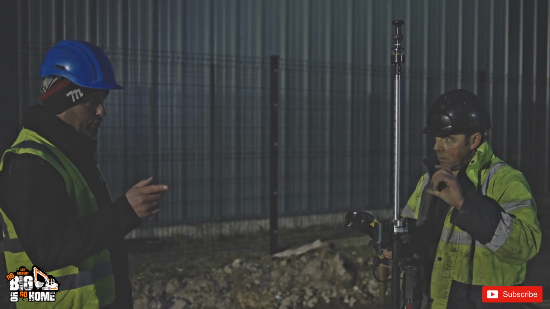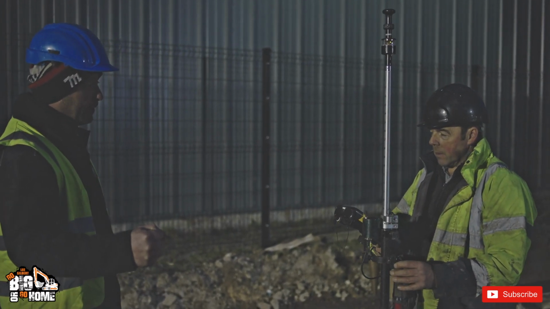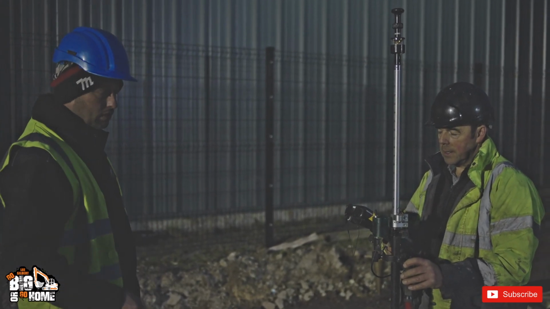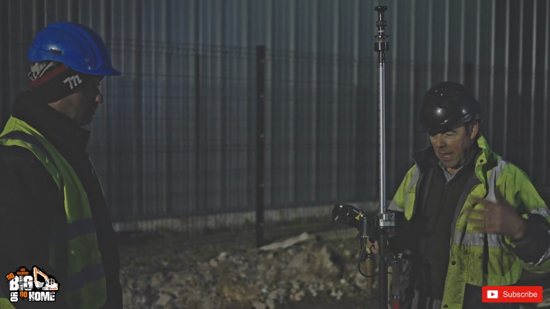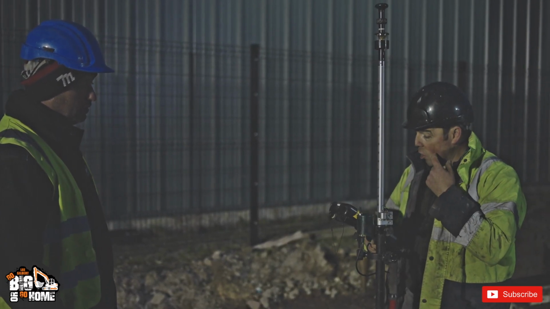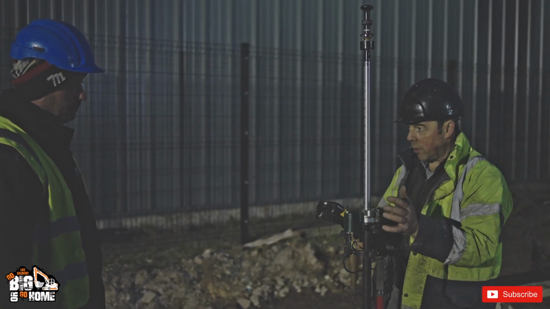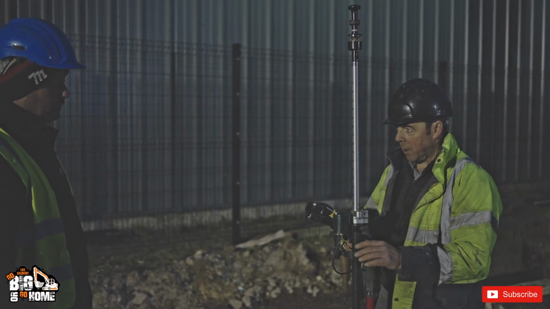I notice when you pour the foundation, you use your traditional laser while you're pouring. Do you switch to this, or would you rather stick to the laser? I'll stick to the laser level. This is a bit expensive to get splashed in concrete, and it's quite heavy, so holding it over the concrete while you're pouring, the laser's just simpler.